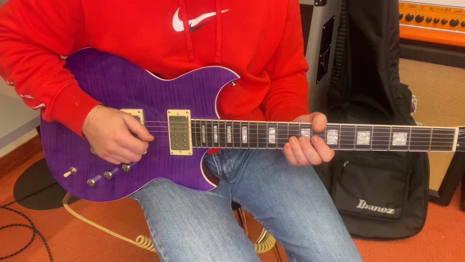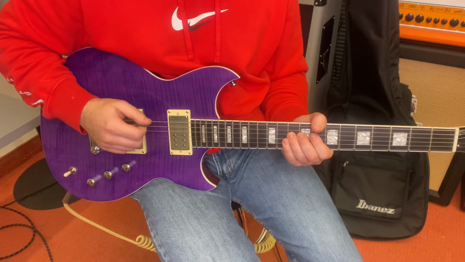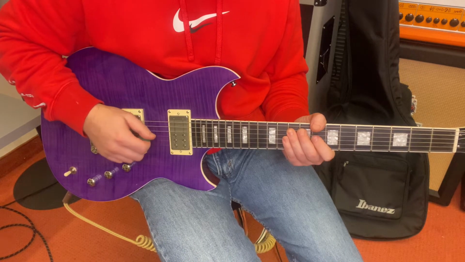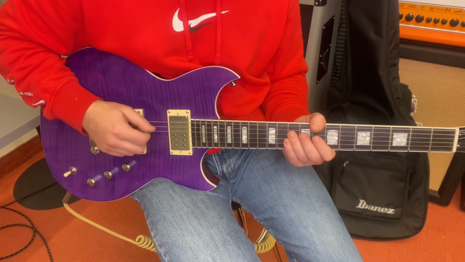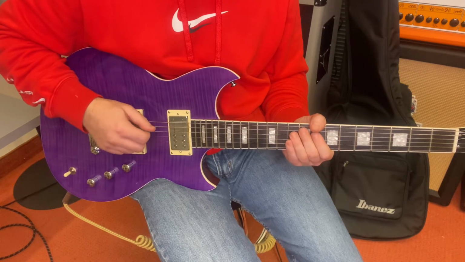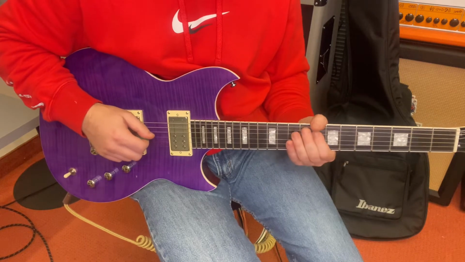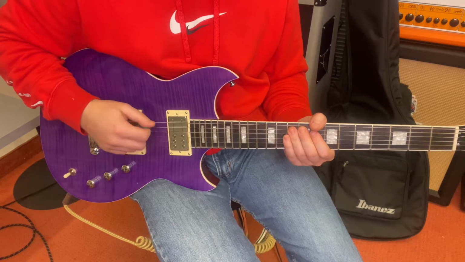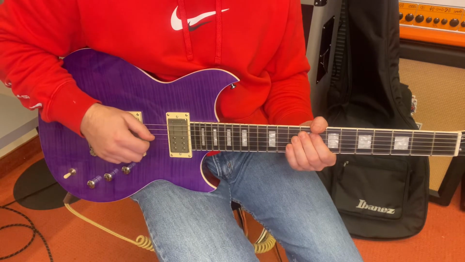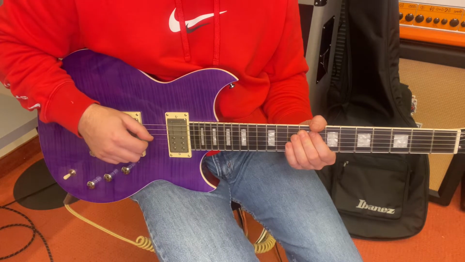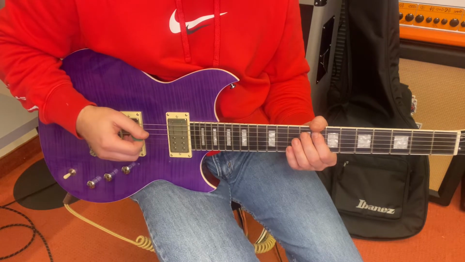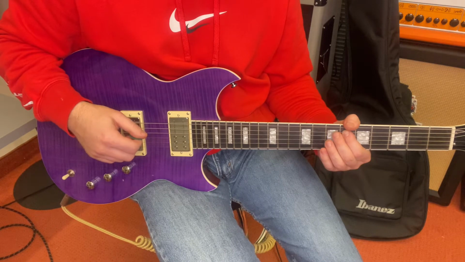That's 8 on the G, 10 on the D, 8 on the D, and 10 on the A. So we pick 8 on the D, 10 on the A, 9 on the A, 8 on the A, and slide down to the minor third.